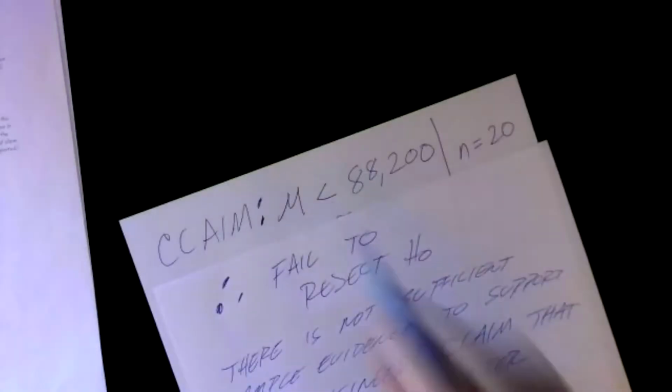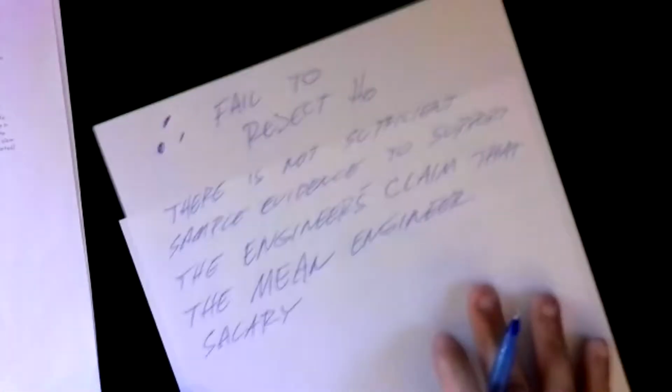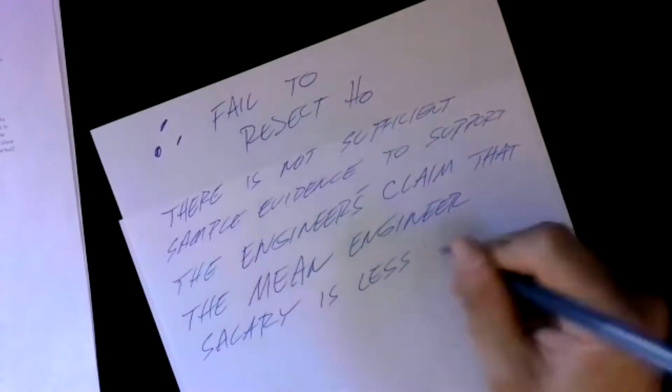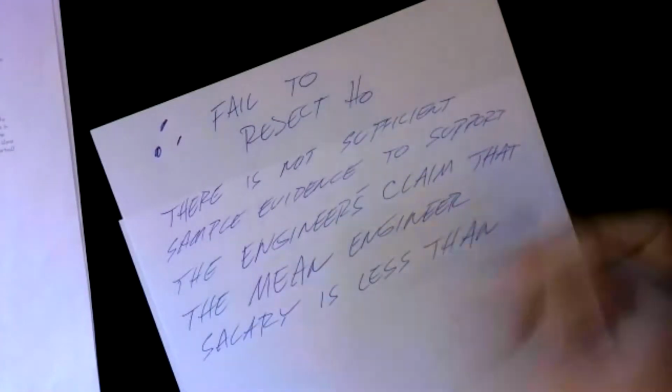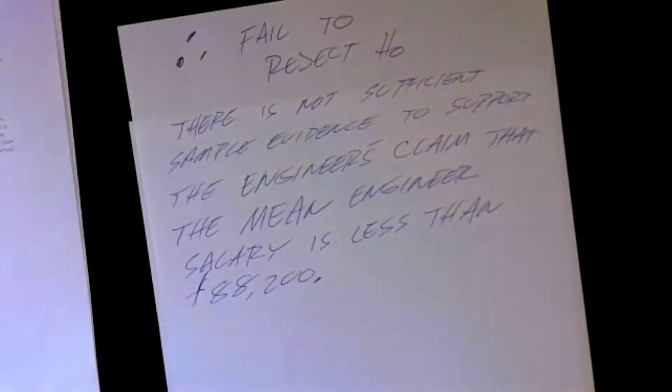What was the claim? They're claiming that the salary is less than $88,200. Do you have to write all that out? Yes, you do.